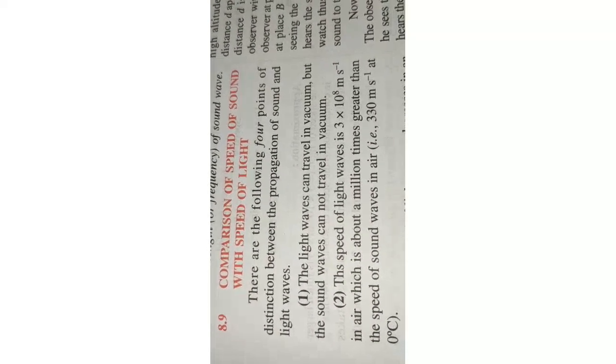And because of these differences, we see that in thunder and lightning, light is seen much earlier than the sound of thunder is heard. Although they were produced at the same time, we are able to see the light first, then we hear the sound a little later.